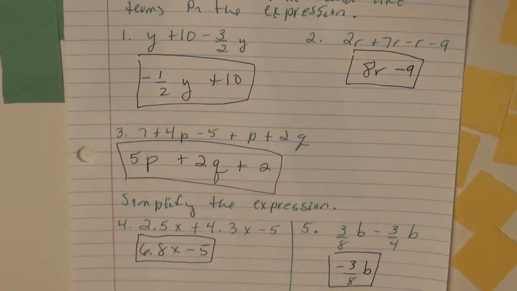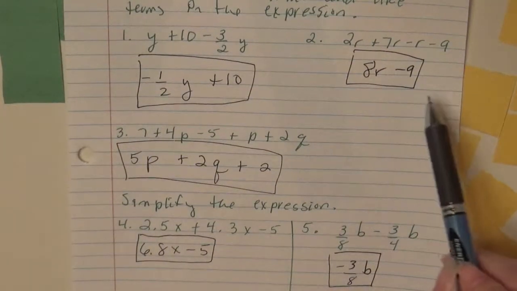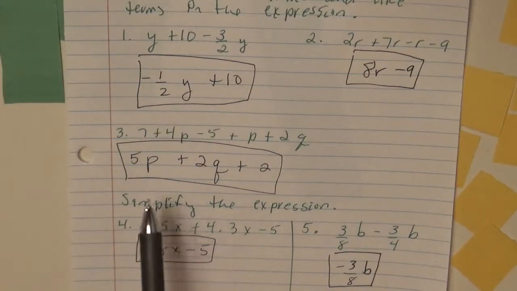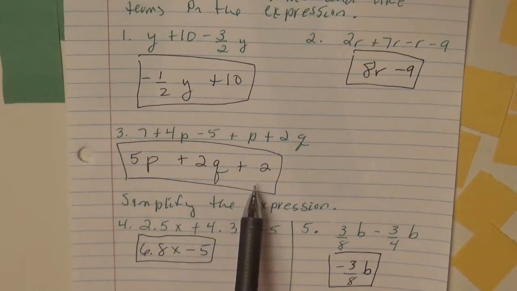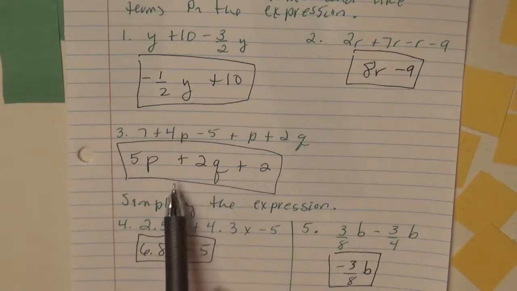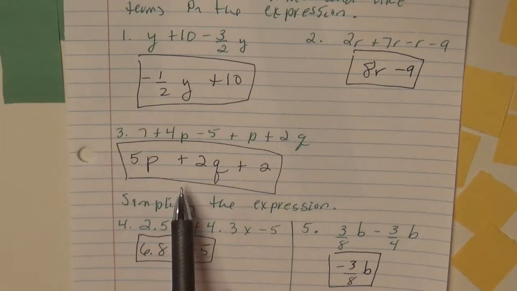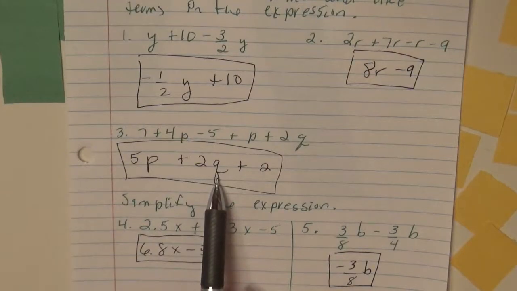And here are your answers. Number 1 is negative 1/2 y plus 10. 2 is 8r minus 9. 3 is 5p plus 2q plus 2. This one you can model using the tiles. You would just want to use a different color for your second variable because you have 2 different variables here.